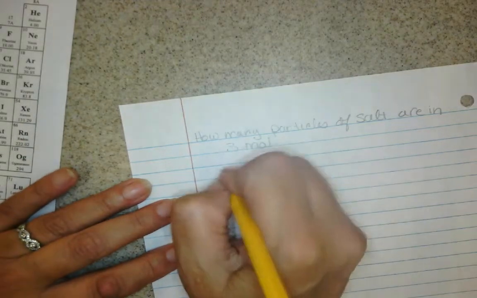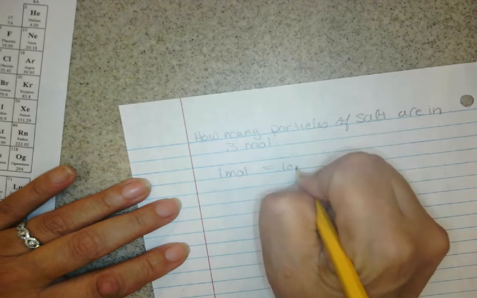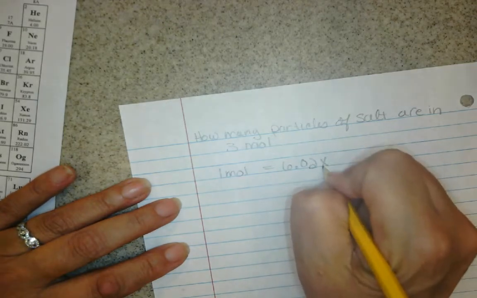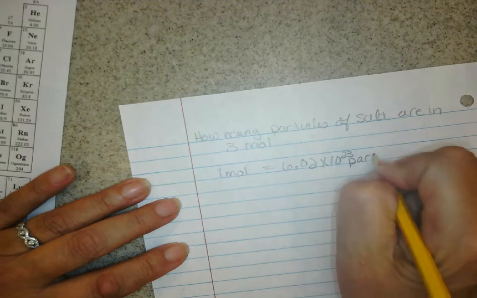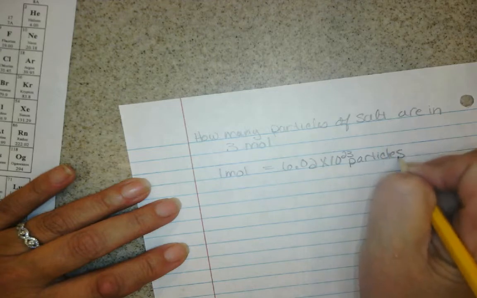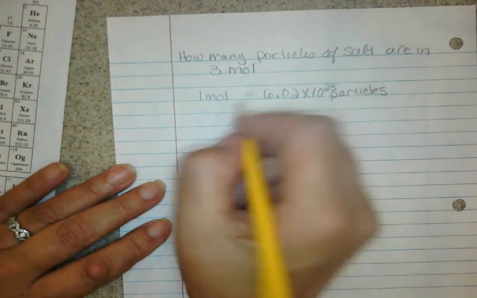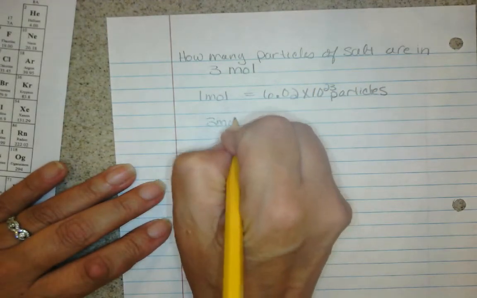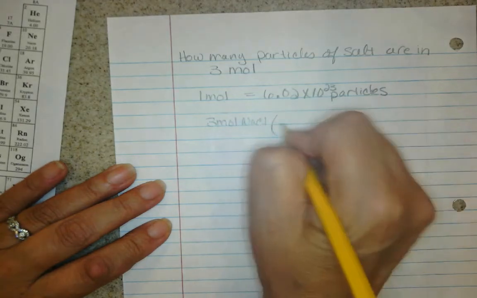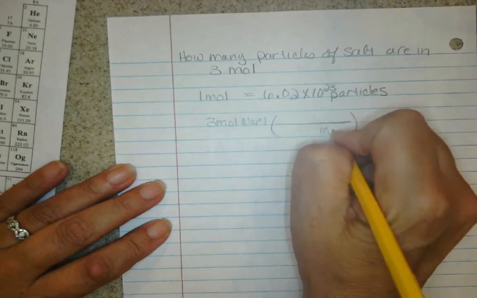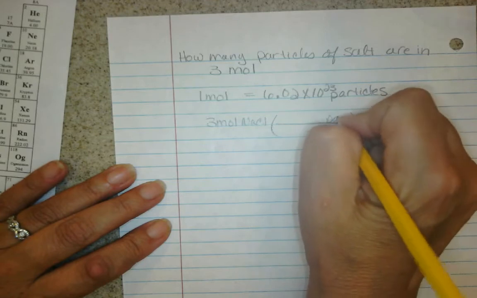Okay, well, we know 1 mole equals 6.02 times 10 to the 23rd particles, or molecules, or formula units, whatever you want to call them, right? So I write down my given, which is 3 moles of salt, and I don't want moles of salt anymore. I want particles.